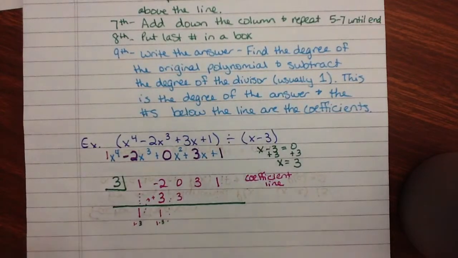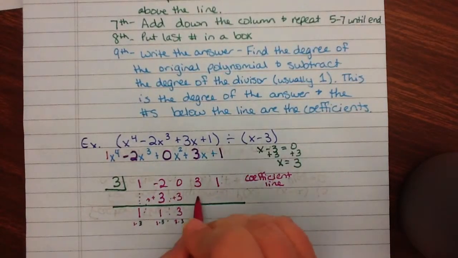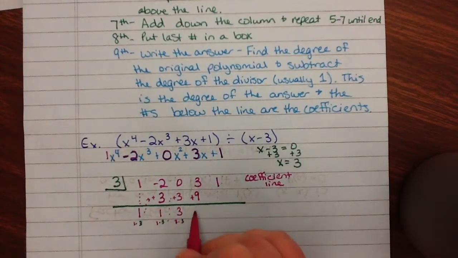This time when I add, I have 0 plus 3, which gives me 3. Then again, this number is below, so I multiply it by the number in the box. 3 times 3, that gives me 9. So I put 9 in my next column. Add down, 3 plus 9 is 12.